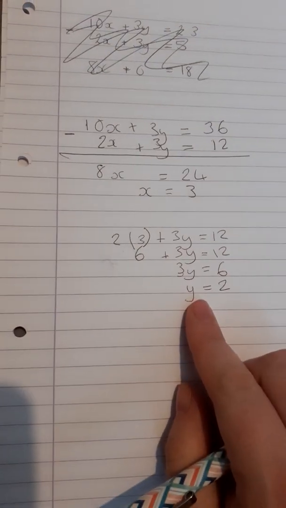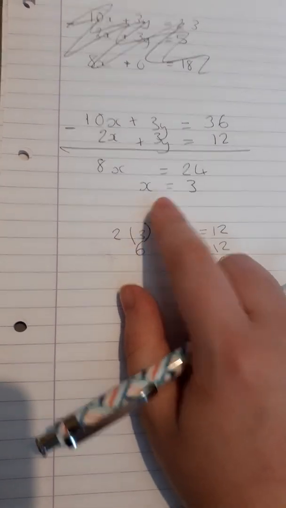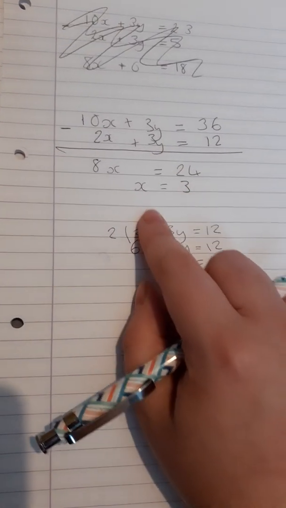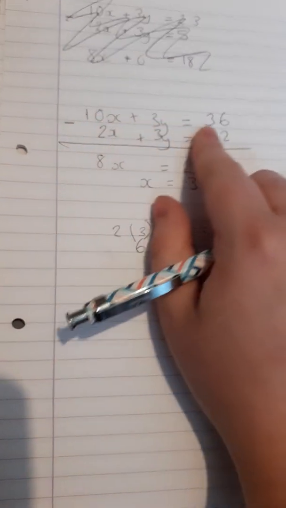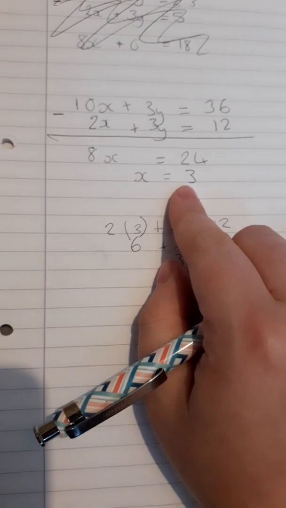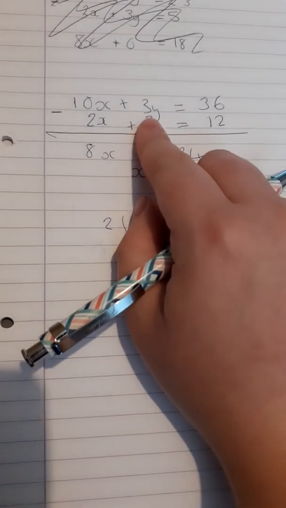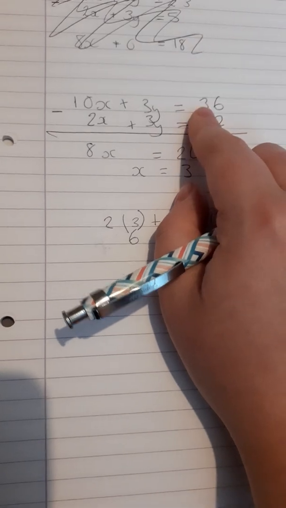The way to figure out whether this is definitely correct is to put the y equals 2 and the x equals 3 into the other line that we haven't used as much. So 10 times 3 is 30, and 3 times 2 is 6. 30 plus 6 equals 36.